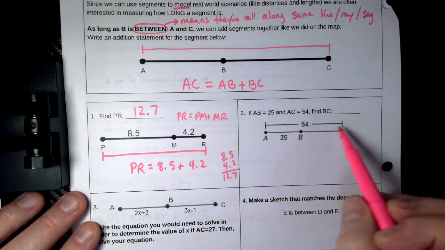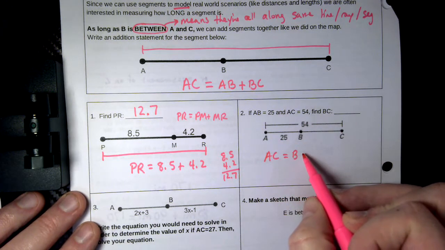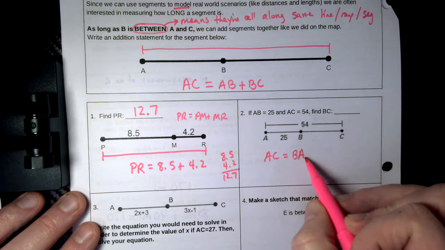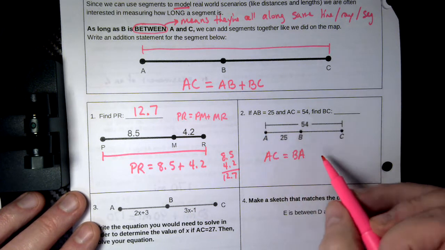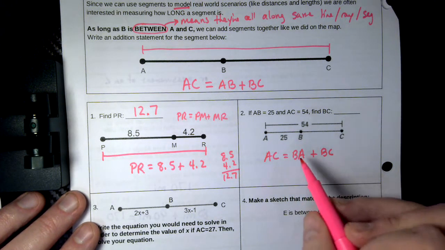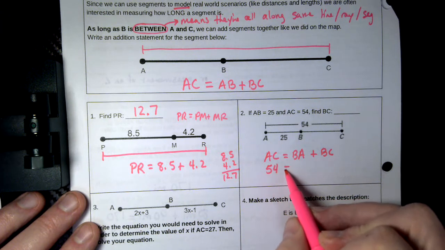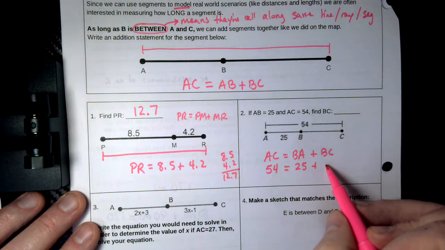Now this time they give me the whole thing. So AC is equal to, I meant to call it AB, but if I put the letter B first, it still means the length. BA plus BC. So this is 54. This is 25. This is missing.